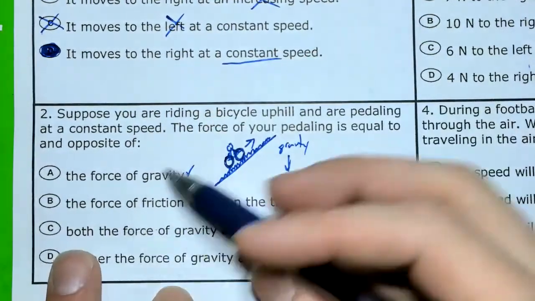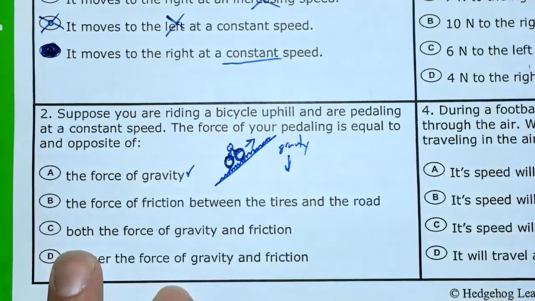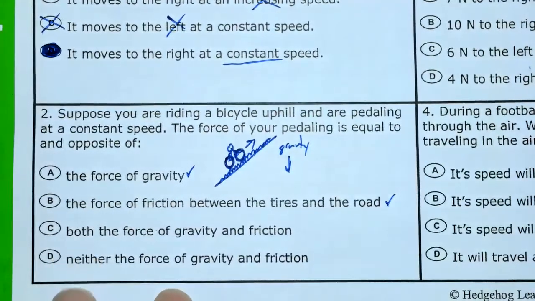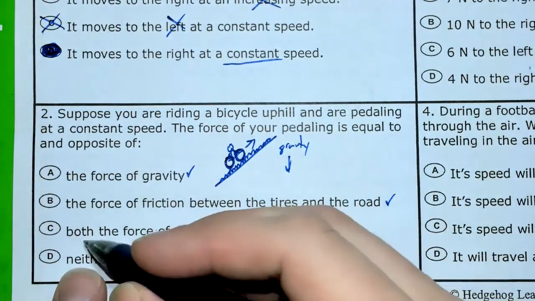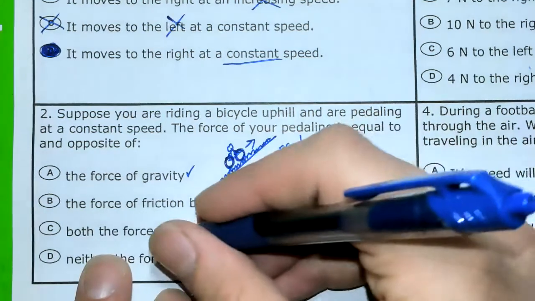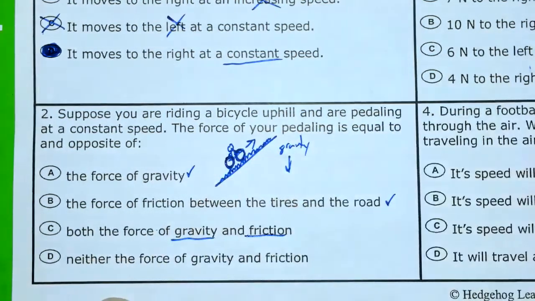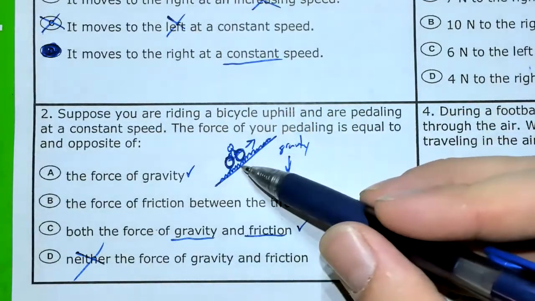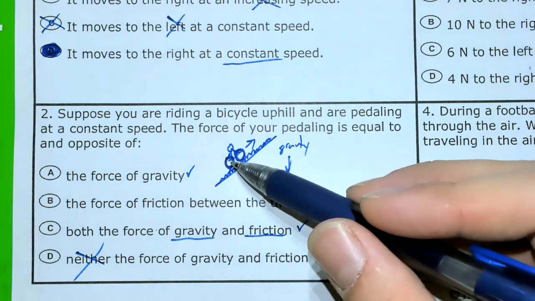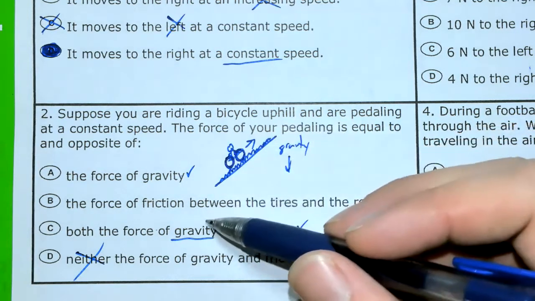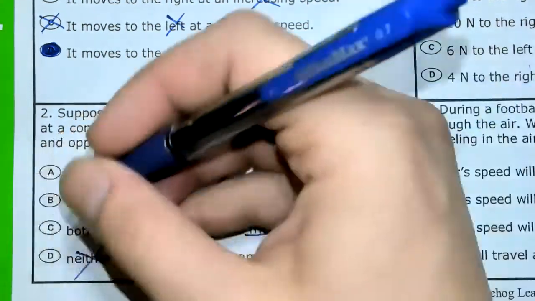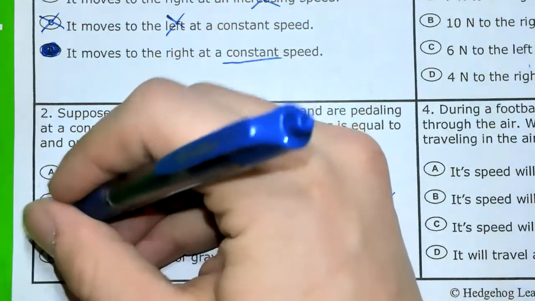Let's keep going down because this is correct, but there might be a better choice. We know that force of friction is also a factor here. So we have force and gravity over here, gravity and friction over here. So that still looks like the best choice. And then it says neither force or gravity. Well, we know that force and gravity are matching our bicycle going uphill, so both are either equal and opposite. Good. C is our best choice.